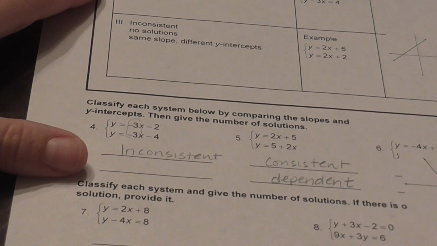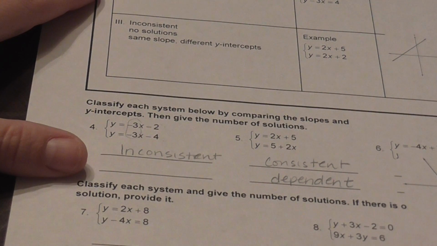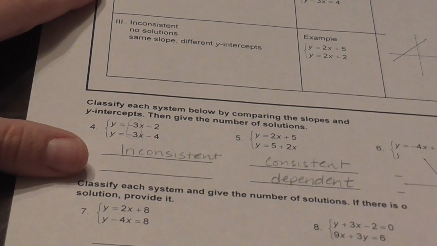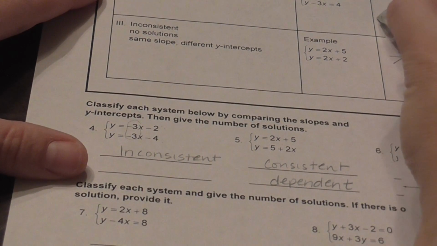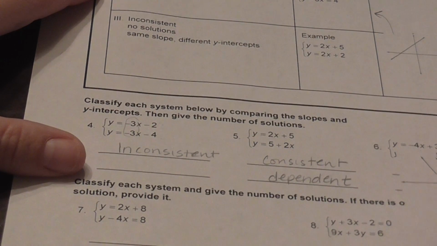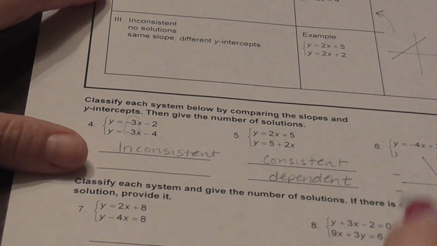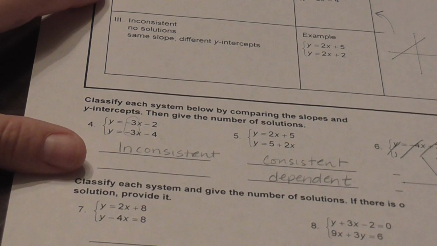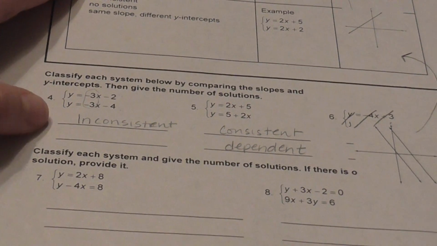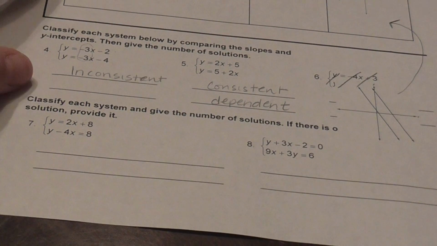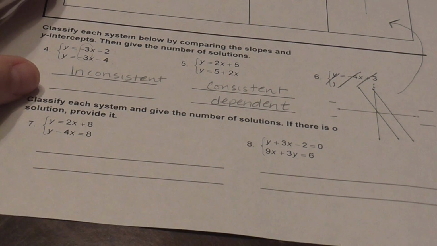Alright, if we take a look at this one, these 2 would have the exact same slope. Actually, I believe this picture goes up here. This goes right there. When I moved things around so I could copy them for us, it messed up a little bit. So we can't see this one, so we're going to cross out 6 because we can't do that problem. Let's take a look at these. Classify each problem and get the number of solutions.